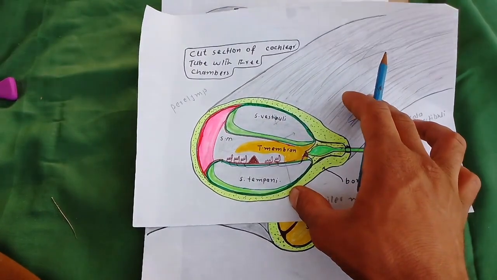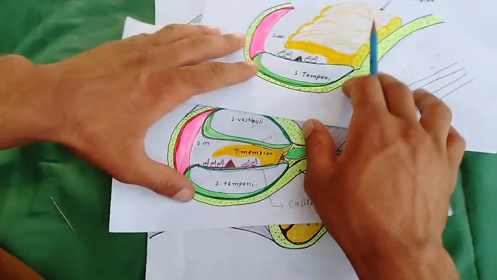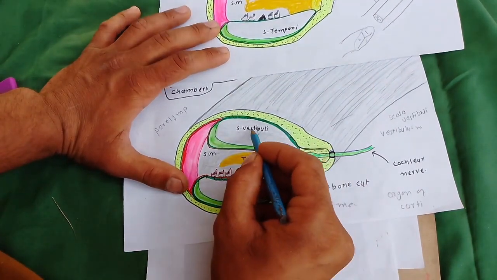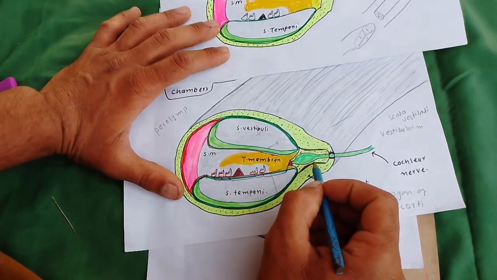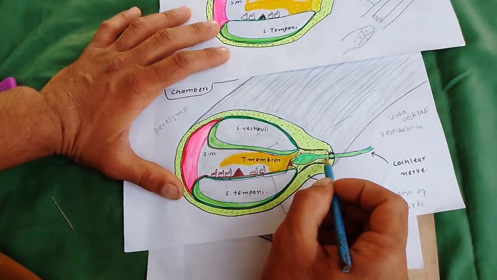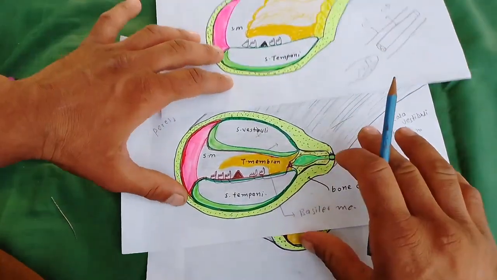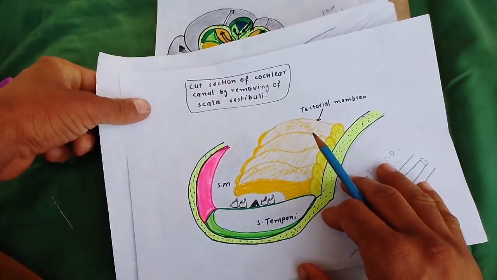When I remove the scala vestibuli by cutting this area and removing the upper part, the structure looks like this.